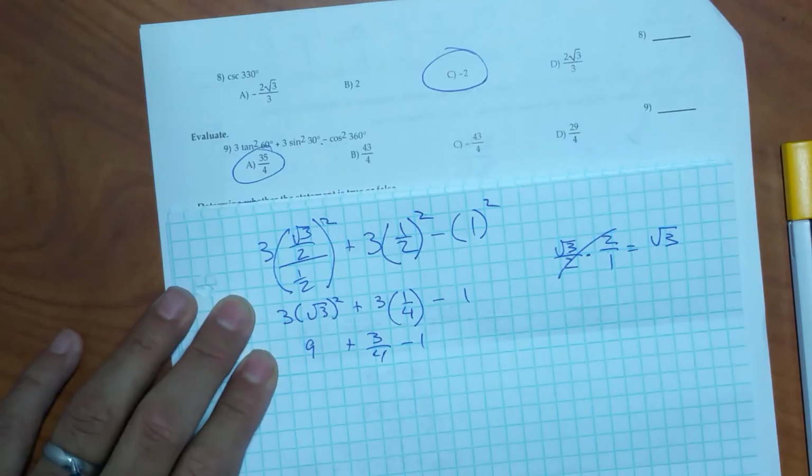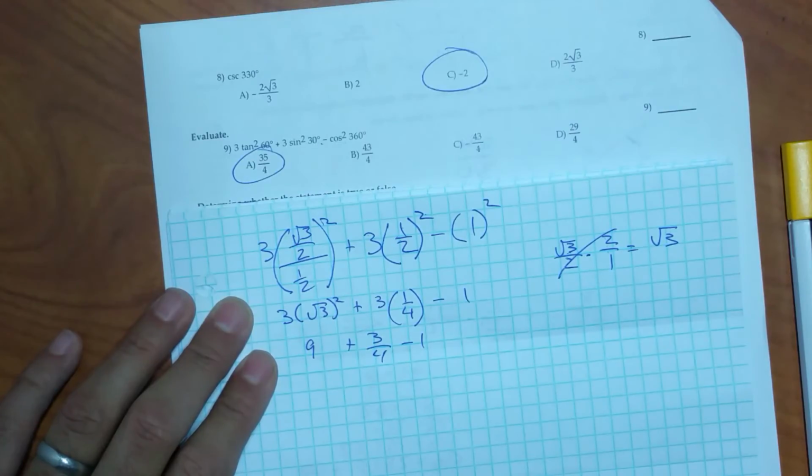Now, let's try and do this just straight by the calculator. So I know there's no one in here asleep right now. Everyone's going to be awake, sitting up right now, hopefully.